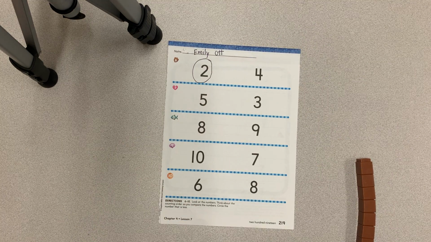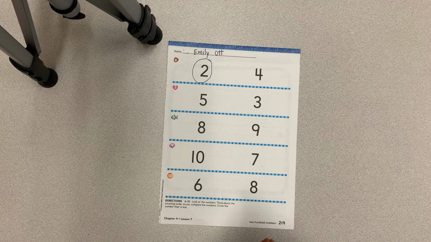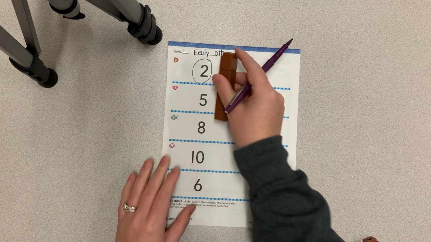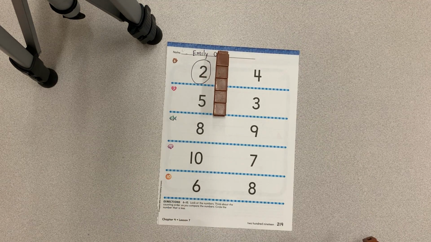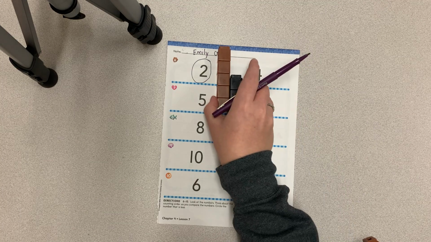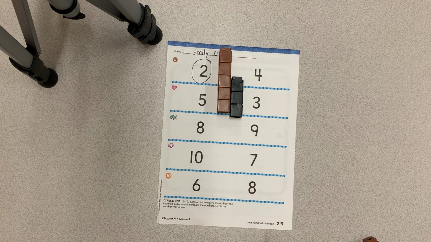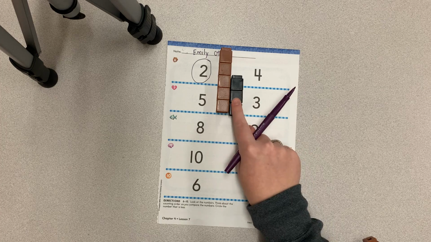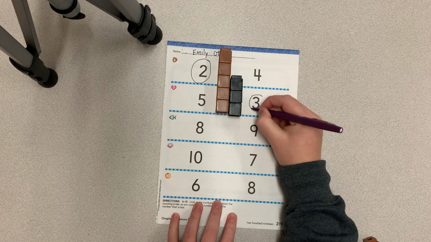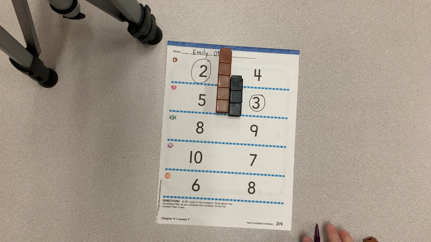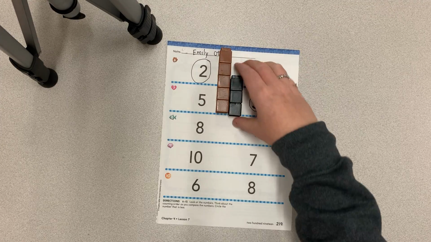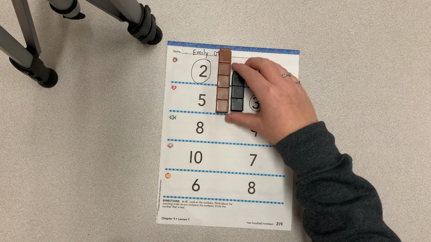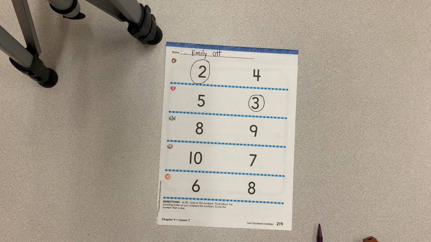Okay, number 7 is 5 and 3. Which one is less? Well, this one is shorter. Let's circle the 3. If you're going to do something like this, you just have to make sure that they match on both sides, okay?